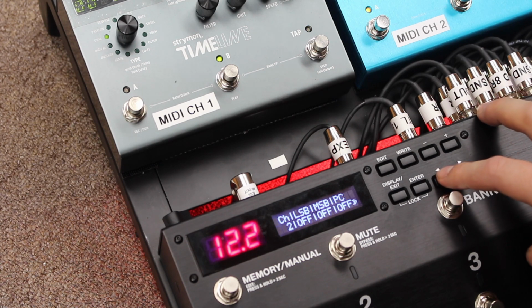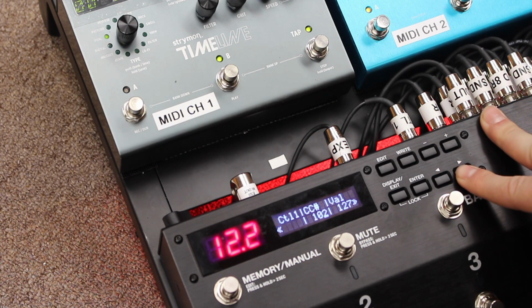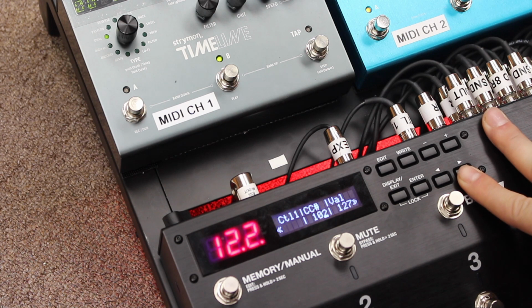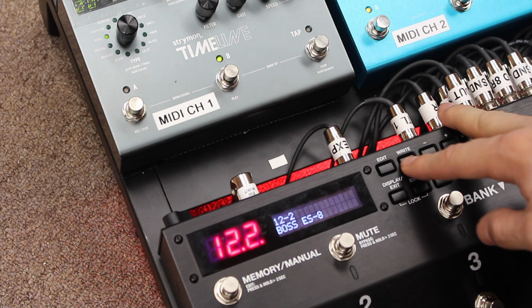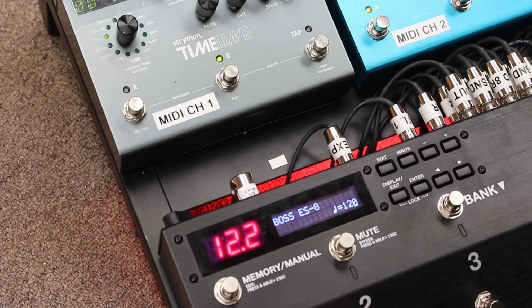Same as last time, go to channel 2, scroll over, CC command will be 102, and then you'll have to change the value to 127, which is Strymon's value for turning the pedal on. Hit right, and there you have it. You're able to switch and control the Strymon outside of the Boss ES-8, essentially giving you a 9th loop.